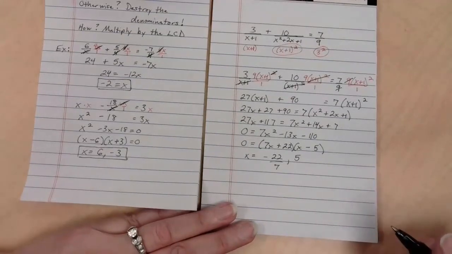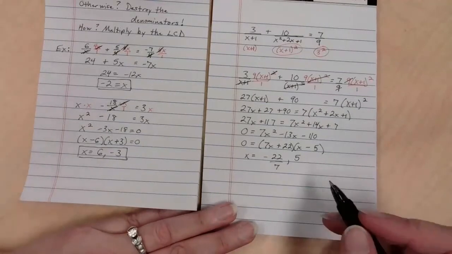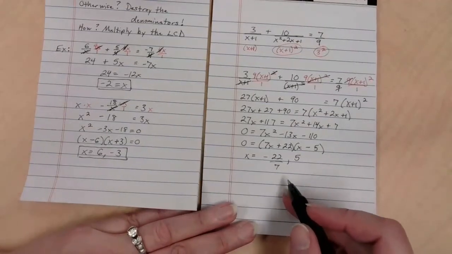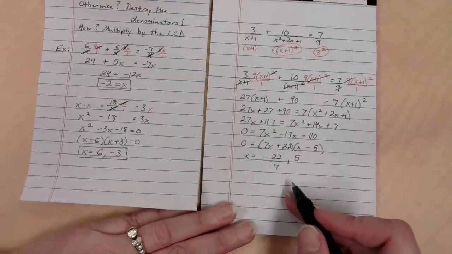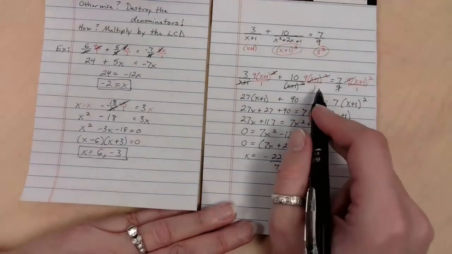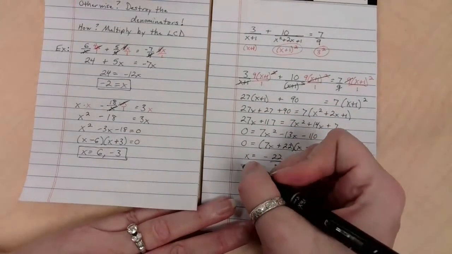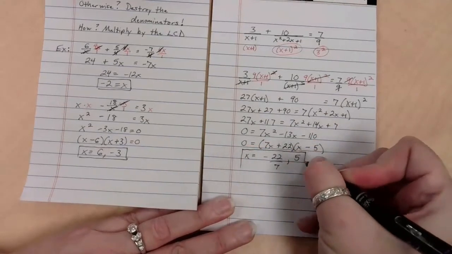Did you think about it? Did you look? Did it even cross your mind? Do we get to keep both of these? Is anything here extraneous? Do we need to throw something out or not? Well, I cannot have my denominator equal to 0. The only thing that's going to make that up here is a negative 1. Neither one of these is a negative 1. I get to keep them both.